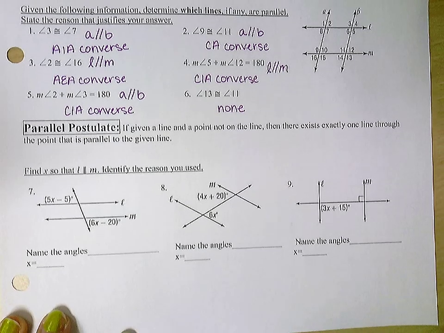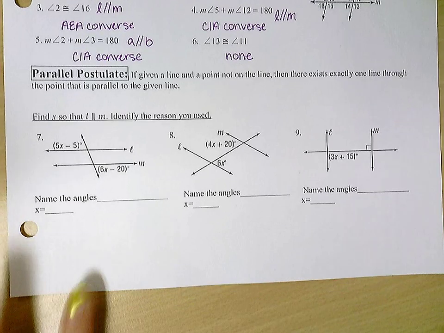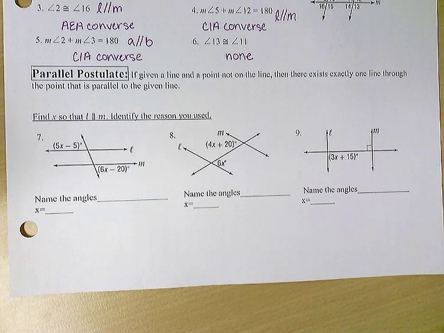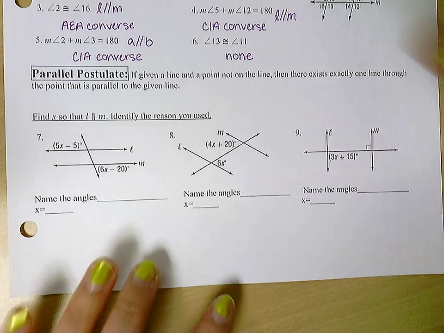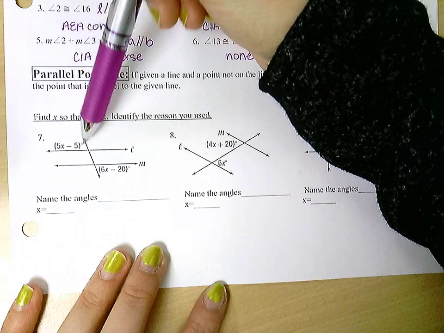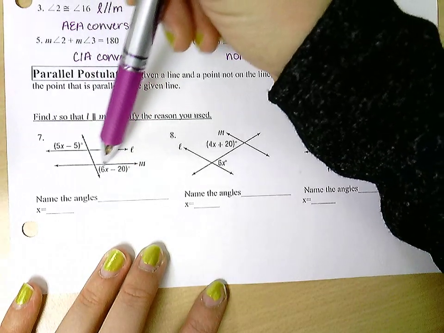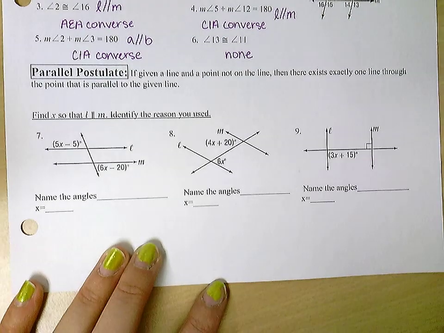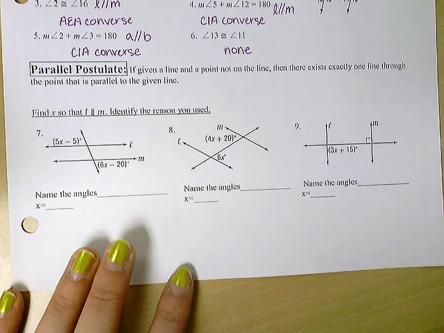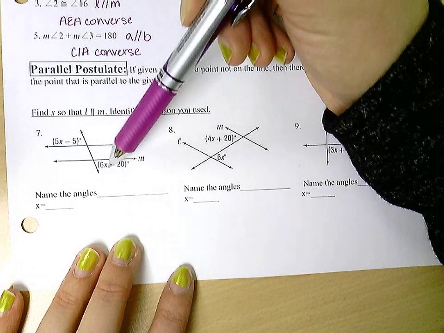All right, so for the next couple problems here, we want to solve for x so that L is parallel to M. Okay, and then we have to identify the reason we use. So your reason is your converse at the top. So we're trying to make those two lines parallel given this information. So in number 7, I have an angle of 5x minus 5 and an angle of 6x minus 20. First thing I want to do is identify my angle pair if those lines were to be parallel. Which angle pair would that be?